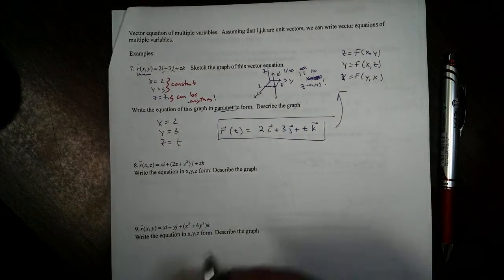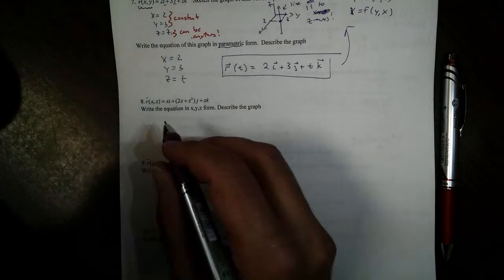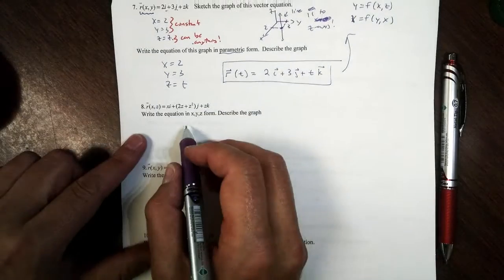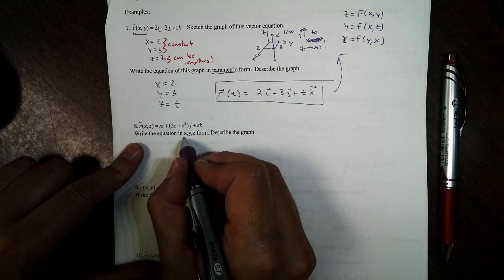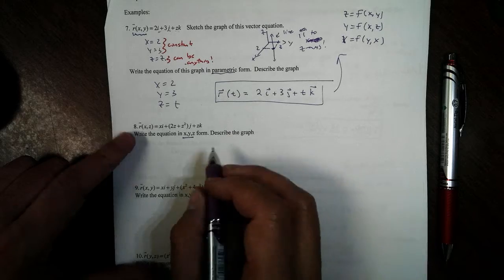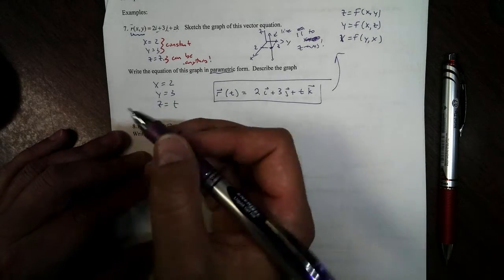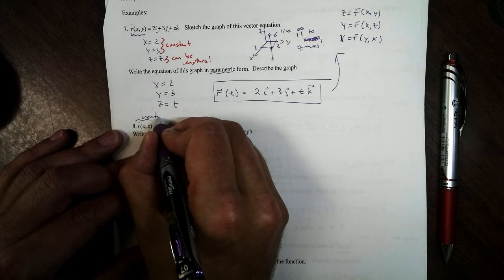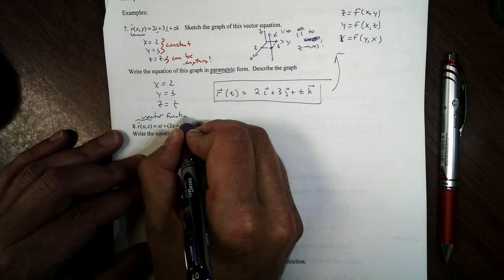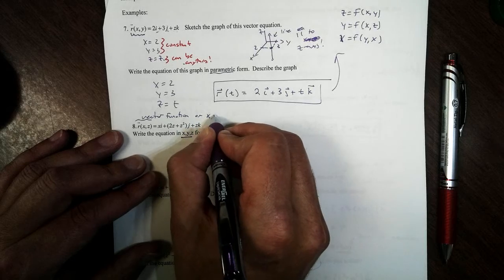So, alright, next one. Take a look here. Well, this is a neat one. They want us to write the function in x, y, z form and then describe the graph. So this looks really confusing. But remember, this is a vector function. And this is a vector function of x and z.